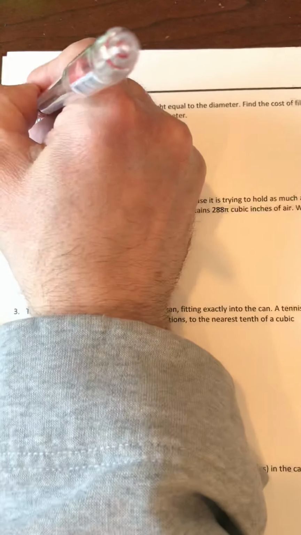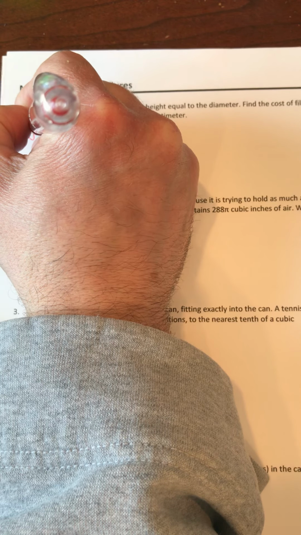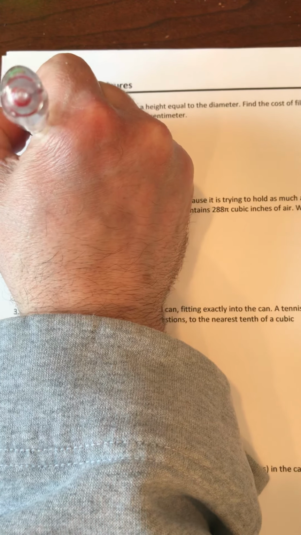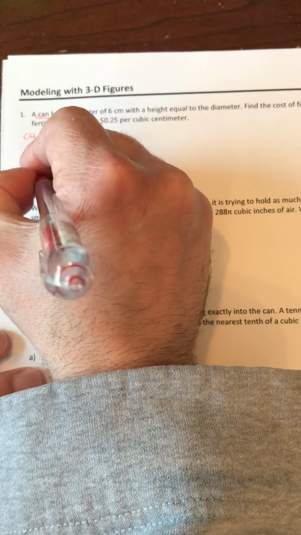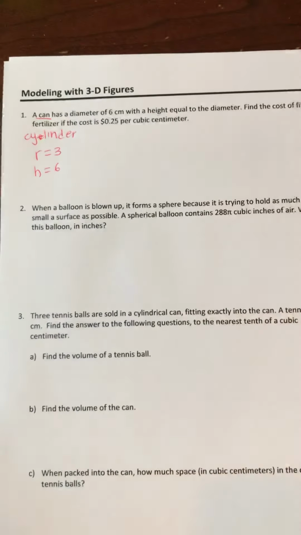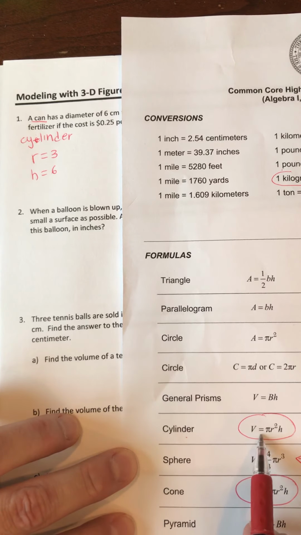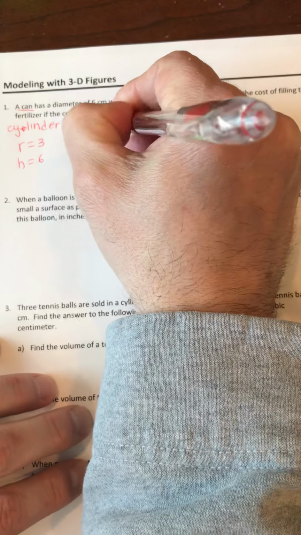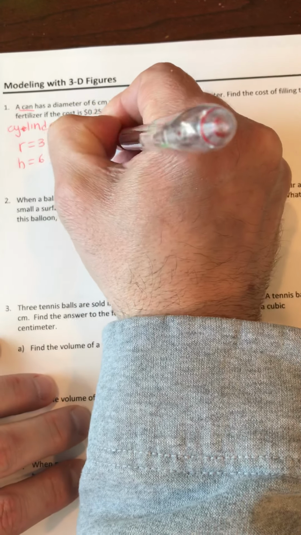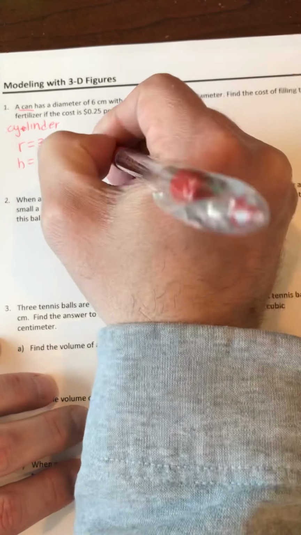All right, so you have a can. If you have a can, that means you have a cylinder. We know that our diameter is 6, so that means our radius is 3, and the height's equal to the diameter, so the height is 6. Remember we're working with a cylinder here, so our volume is pi r squared h. So V equals pi r squared h, so pi times 3 to the second times the height, which is 6.